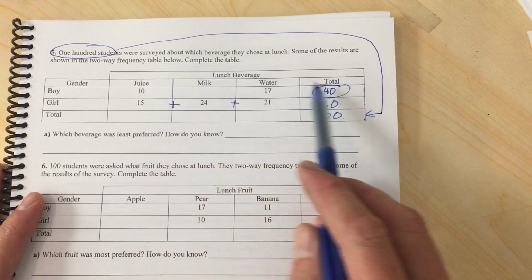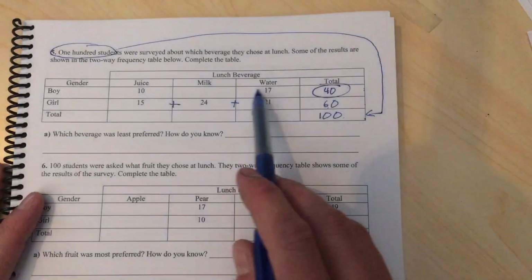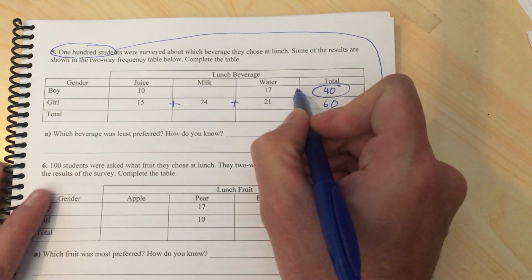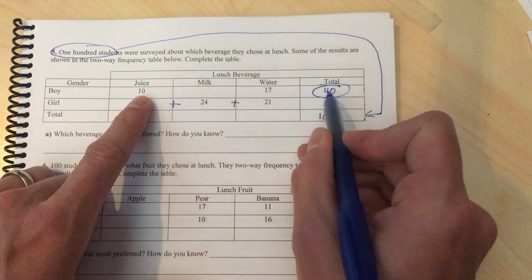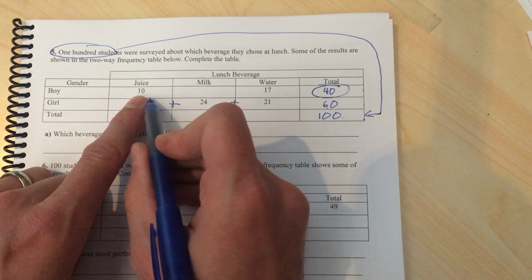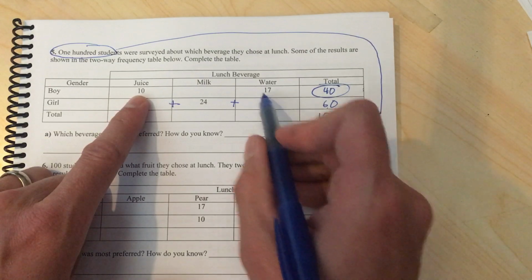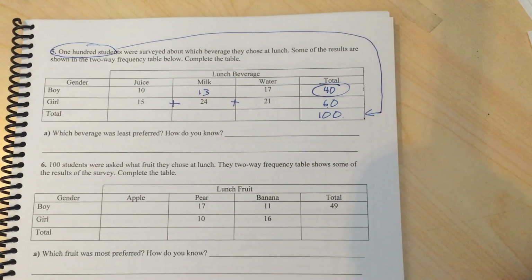All right, so now we can actually start going back the other way, right? We can say, well, if this is 10 plus something plus 17 equals 40, right? Well, I can start kind of working backward. I can say, well, 40 minus 10 is 30, and then 30 minus 17 is 13. So I know there were 13 people that liked milk.